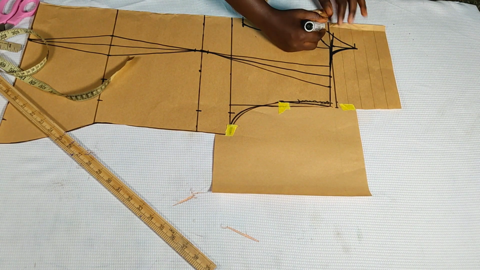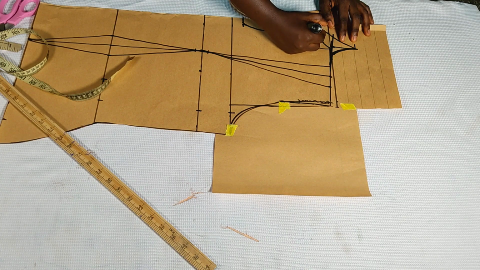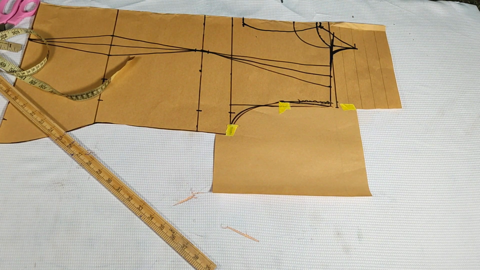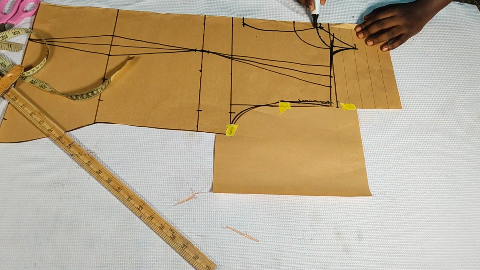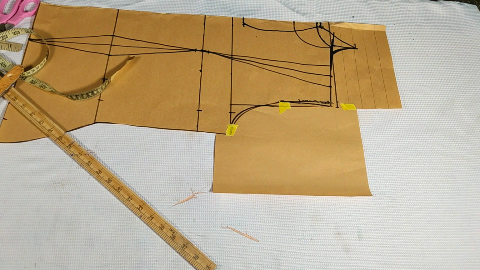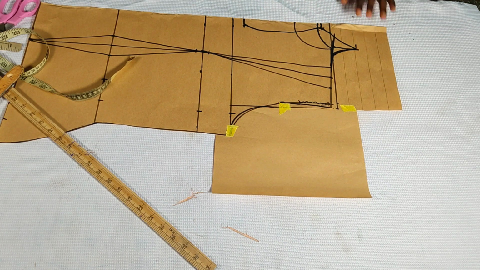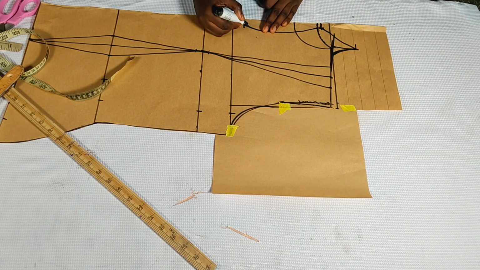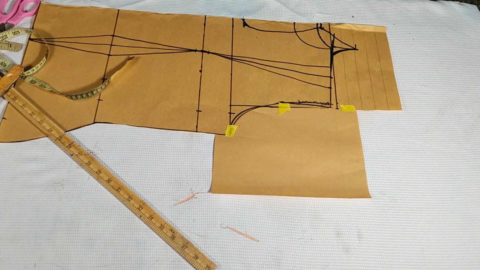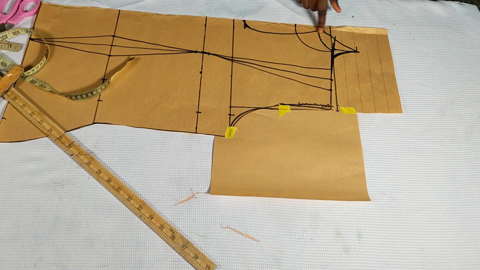Just follow what I'm doing, okay? Now go ahead to smooth your line with your free hand. Just make sure that the line is smooth to avoid any pointed and sharp curves, okay? So now you have your front neckline set.